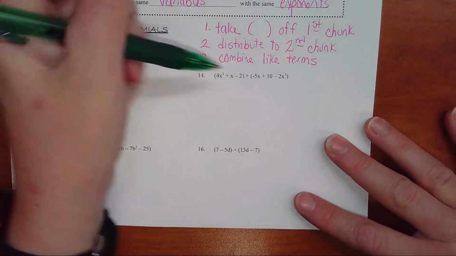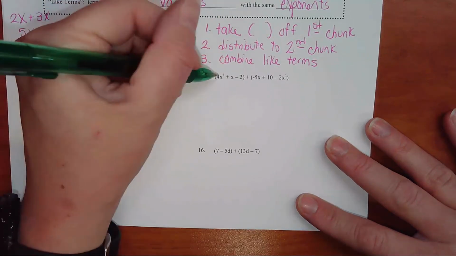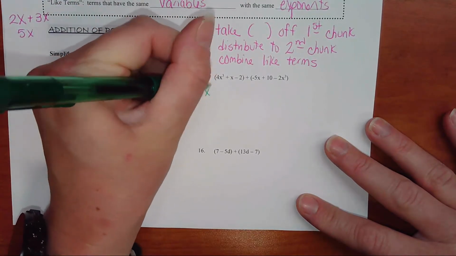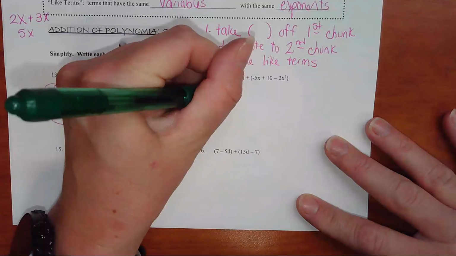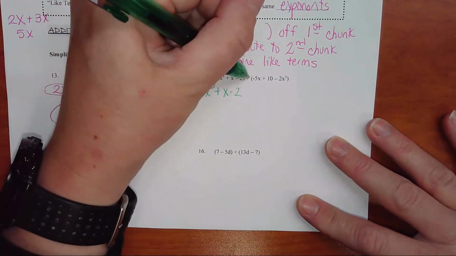So for number 14, take the parentheses off the first chunk. So we get 4x cubed plus x minus 2. Distribute, so there's a plus 1.